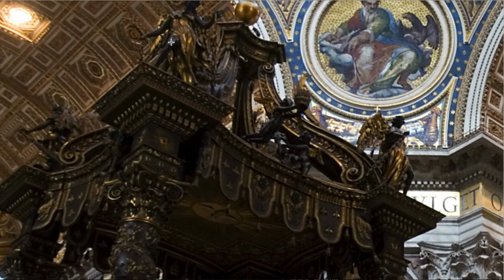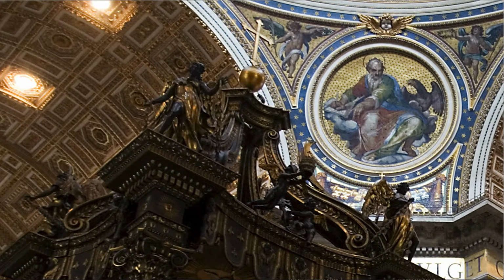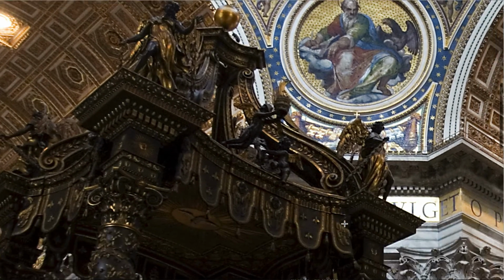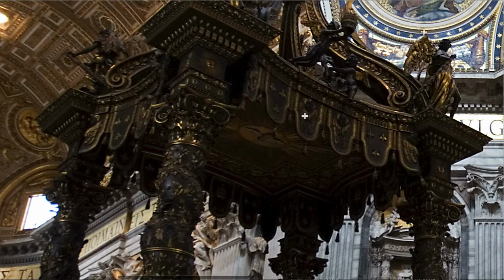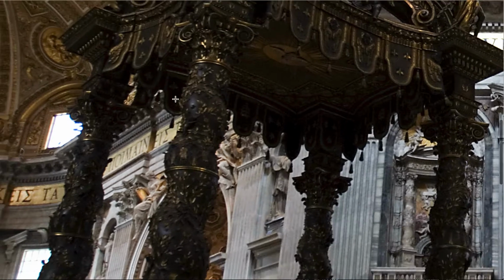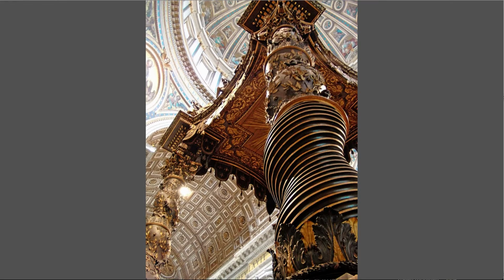Huge figures up here in bronze, and then gilt bronze, the gold part. Putti all around, holding up lamps. The little bees on it are part of the symbol for the Pope. It was a Barberini Pope, so his family crest had bees in it. So whenever you see those, it's something made by that Pope.